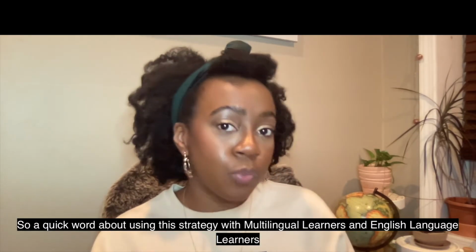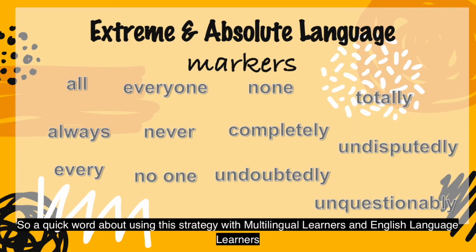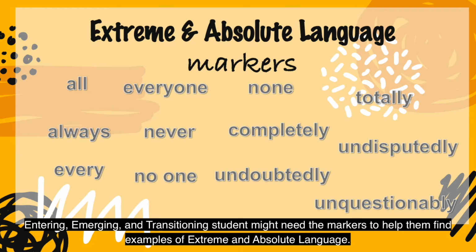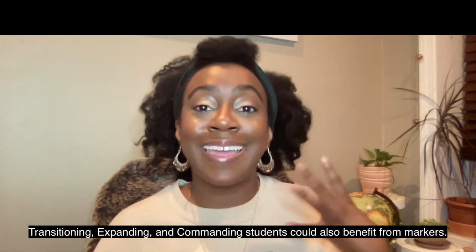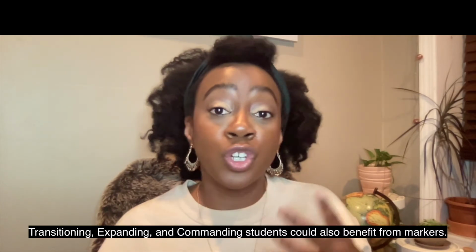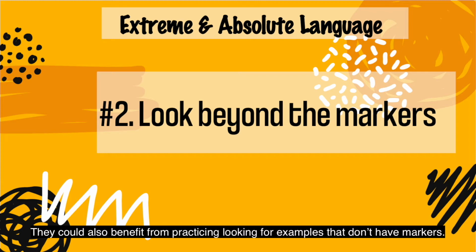So just a quick word about using this strategy with multilingual language learners and English language learners. Entering, emerging, and transitioning students may need the markers to help them find the examples of extreme and absolute language. Transitioning, expanding, and commanding students could also benefit from the markers, but they could also benefit from finding examples that don't necessarily have the markers or the clues.